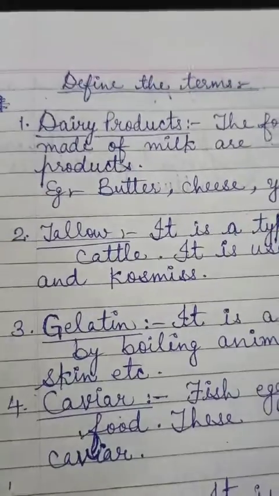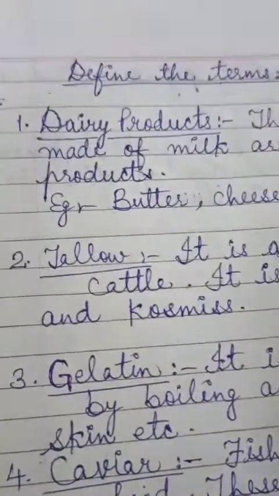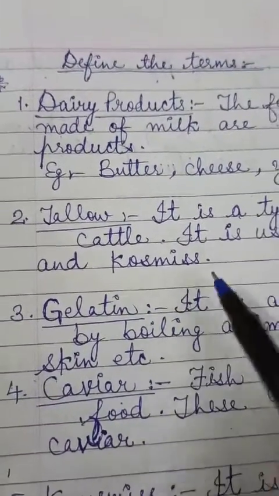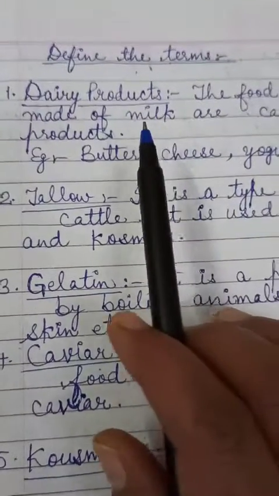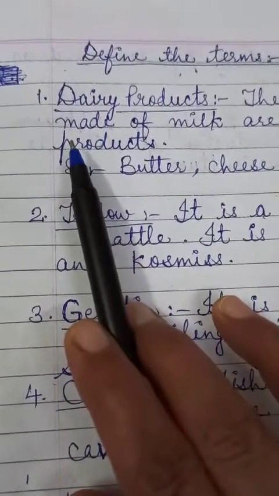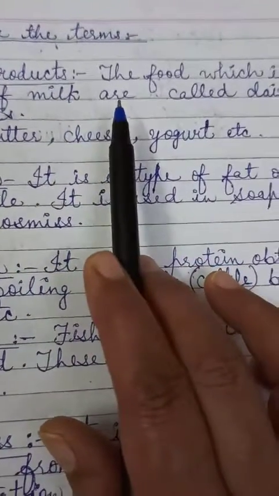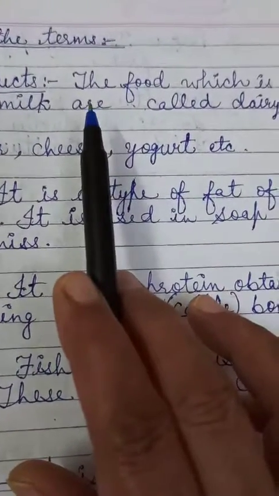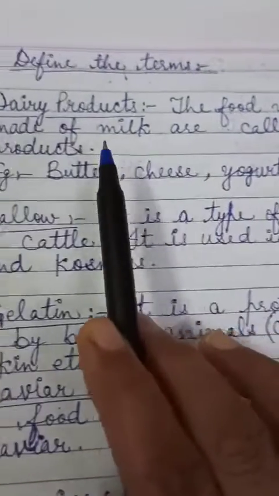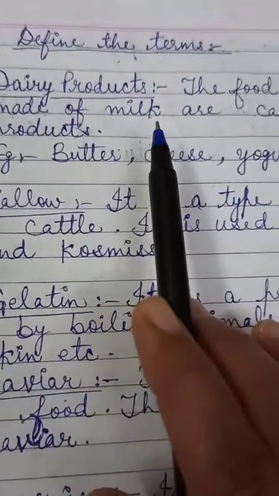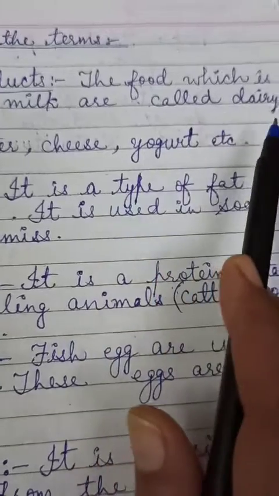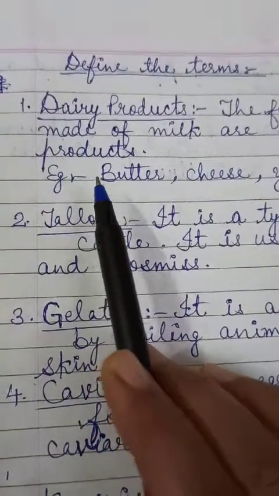In define the terms, here are some important definitions which I have given to you. First is dairy products. What are dairy products? The food which is made of milk is called dairy products.